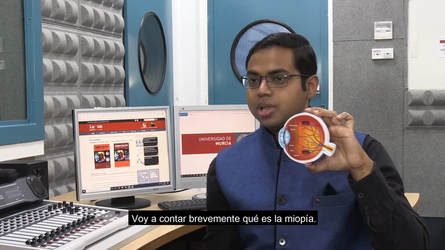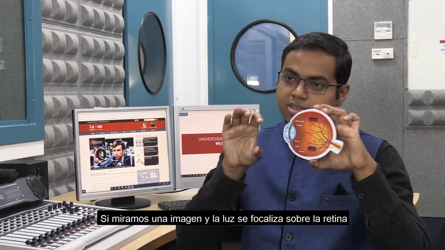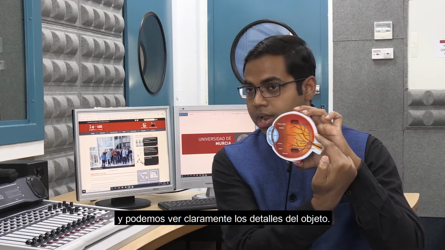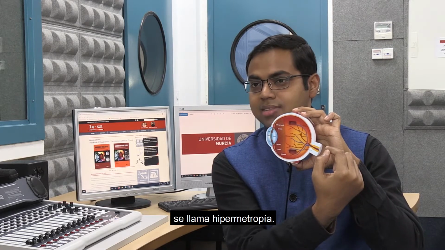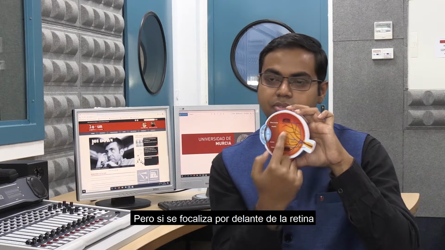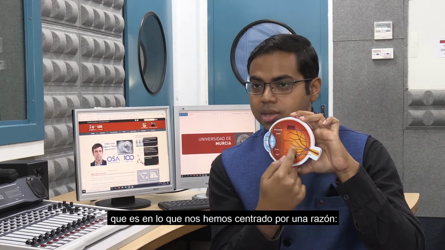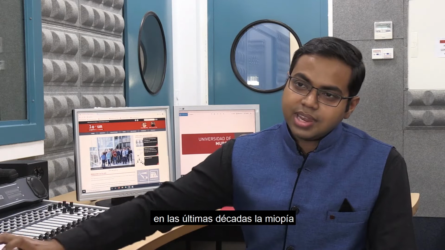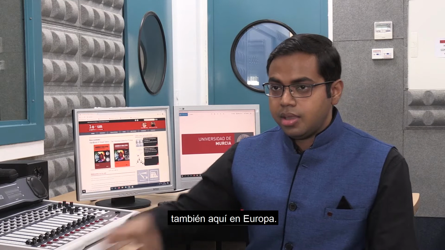Now I'll tell you very briefly what is myopia and what is a normal eye. If light rays coming from an image enter the eye and focus here in the central part, it's called a normal eye. We can see everything very clearly. If it is focusing a little behind the eye, it's called hypermetropia or farsightedness. If it is focusing in front of the center, it's called myopia or nearsightedness. We are focused on this because evidence shows that in the last 3 or 4 decades, myopia has been increasing worldwide at a drastic level, which is also happening here in Europe.